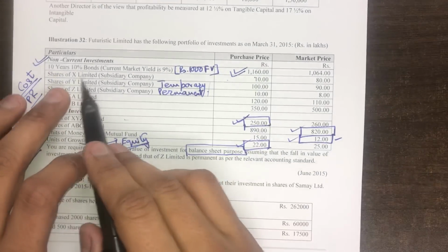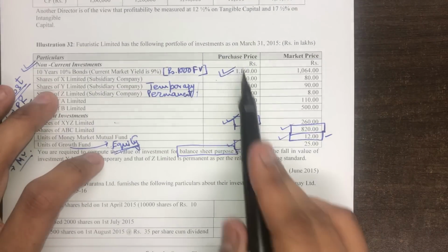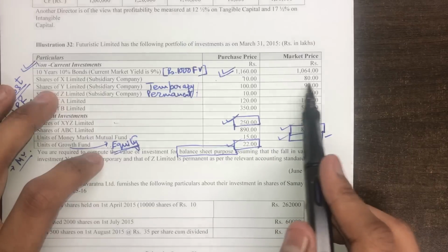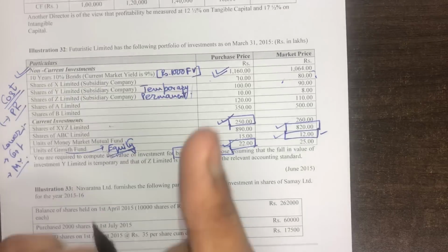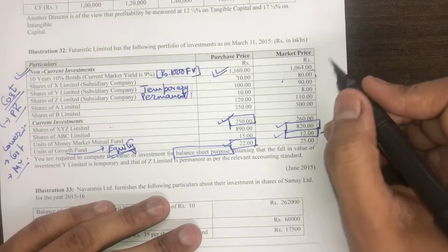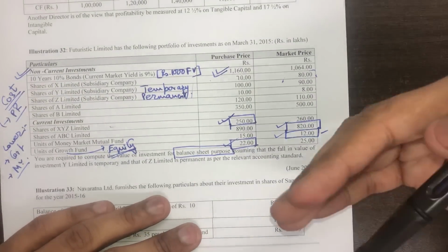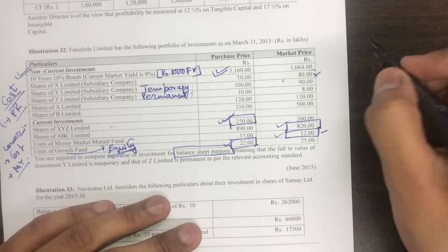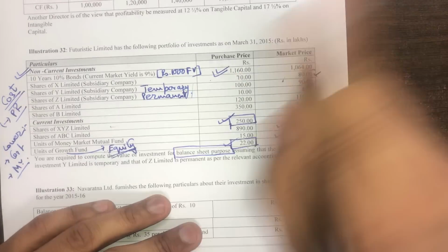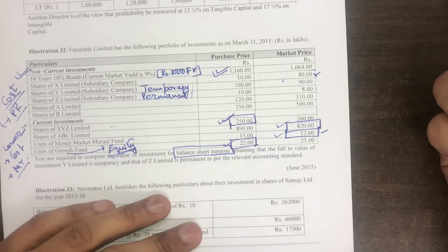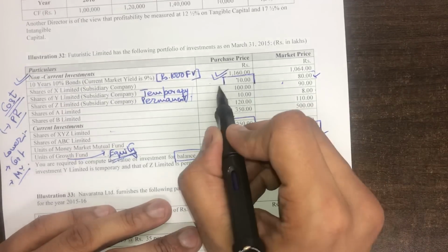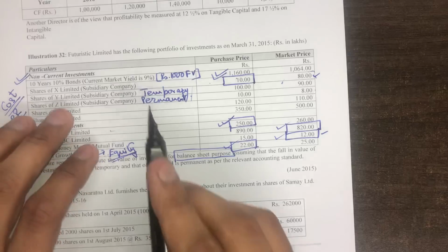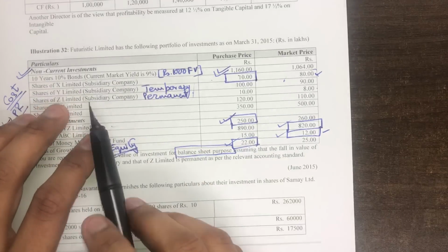Next, shares of X Limited. Shares of X Limited were purchased at rupees 10, and the market price has increased to rupees 80. Guys, please remember, we have the provision of marking down the cost if the reduction is permanent in nature, but we have no provision to mark up the cost. So marking up is not permitted. Hence, rupees 10 lakhs should be the carrying amount of X Limited shares.